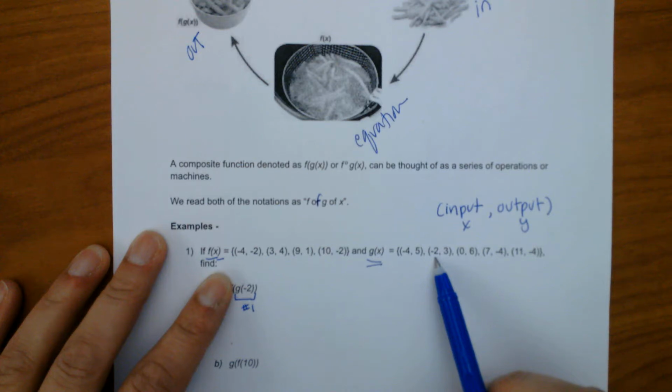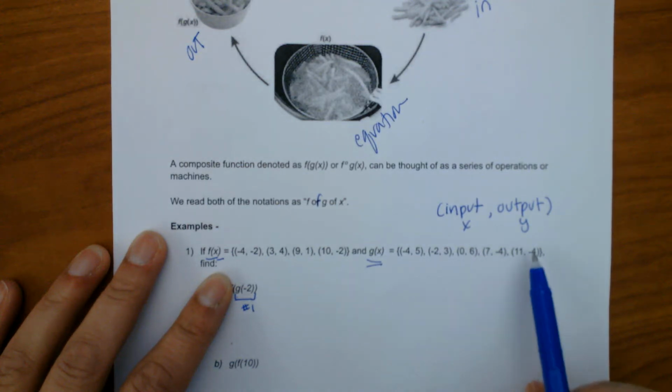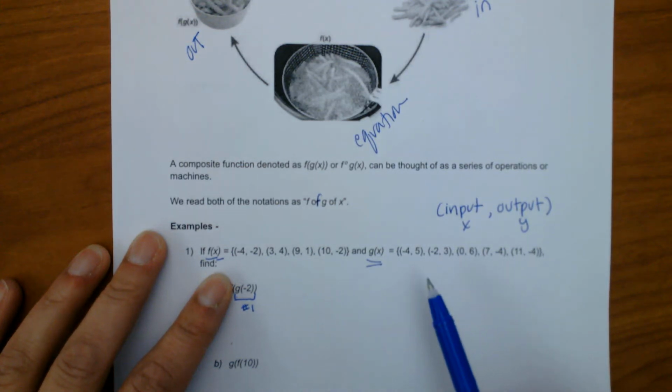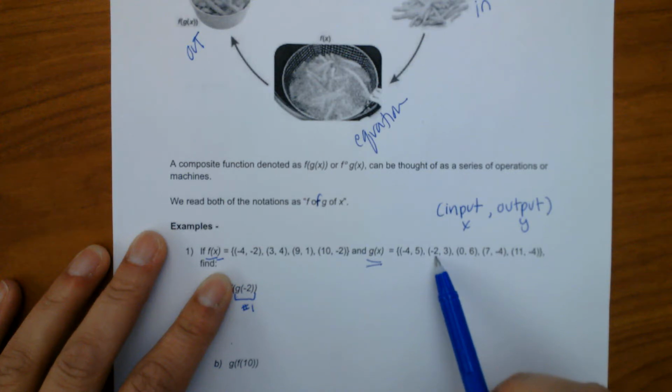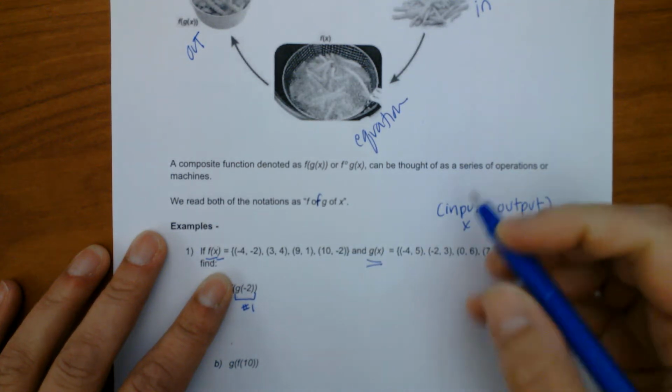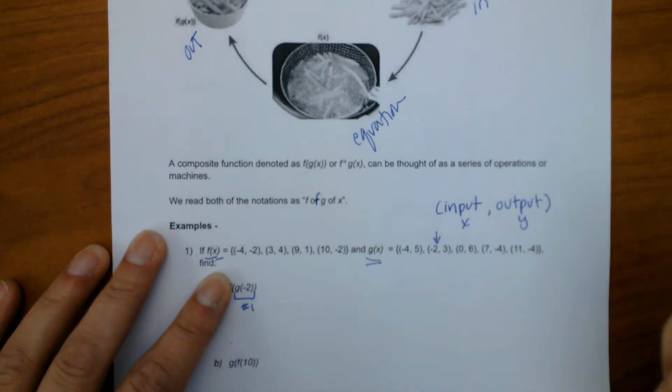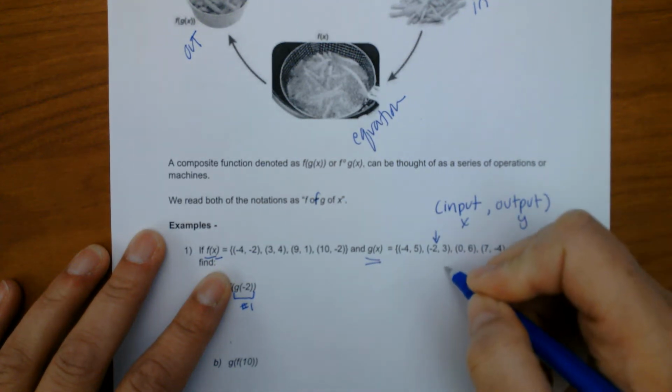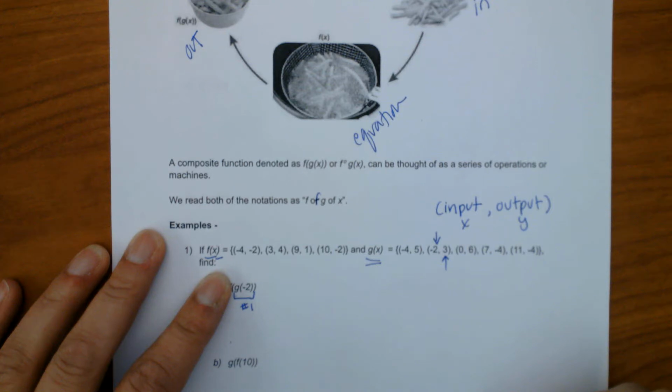Ooh, I have a -2 here. I don't have -2 anywhere else. This is a function. So when I do put -2 in, I'm going to get out +3 all the time. So it says we want g of -2. So we're inputting -2. So what are we going to get out as an answer? We're going to get out +3.